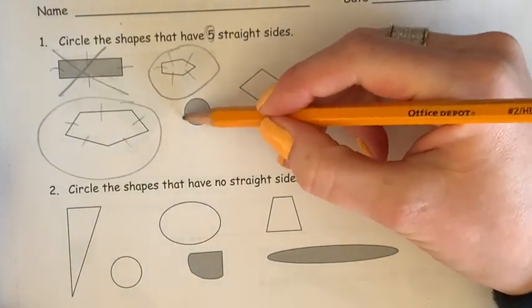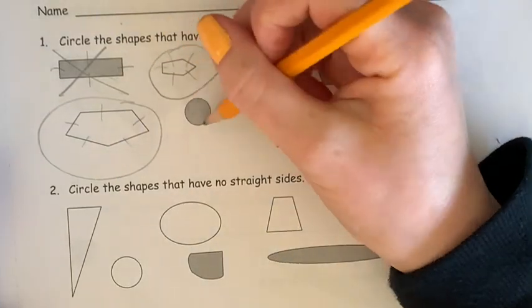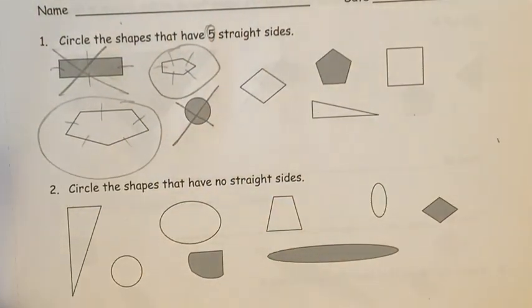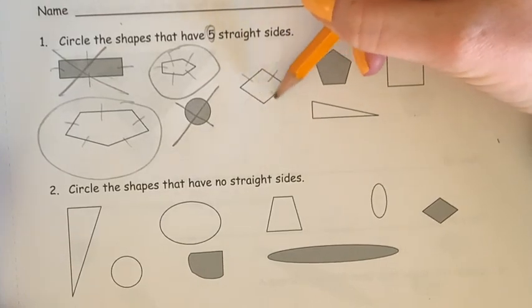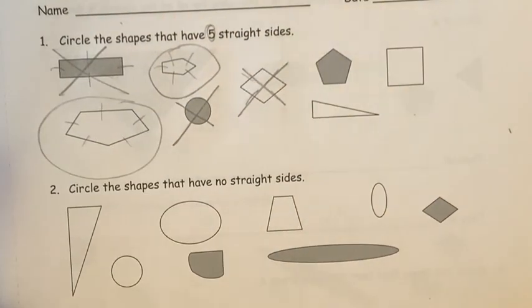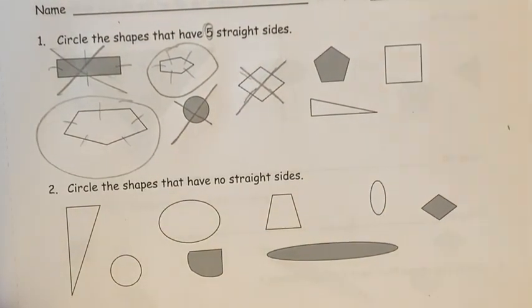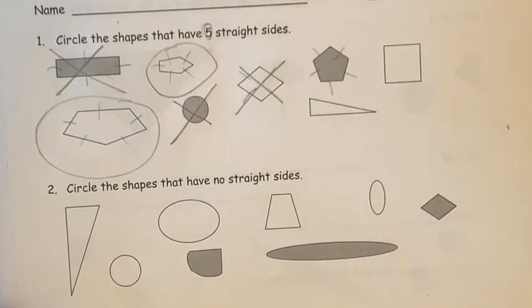What about this circle right here? Does a circle have any straight sides? No, it does not. I'm going to cross it out. How about this one right here? 1, 2, 3, 4. This one does not have 5 straight sides, so cross it out. Moving to the next one. 1, 2, 3, 4, 5.